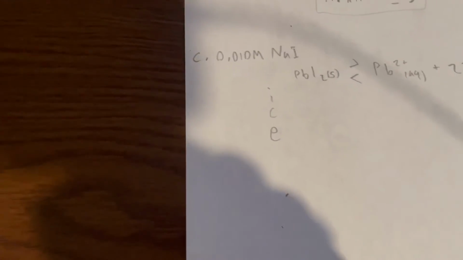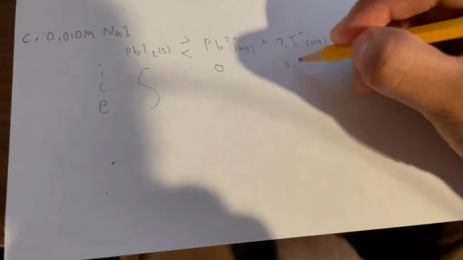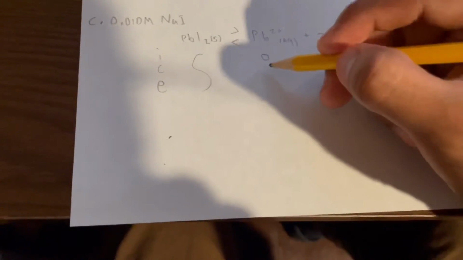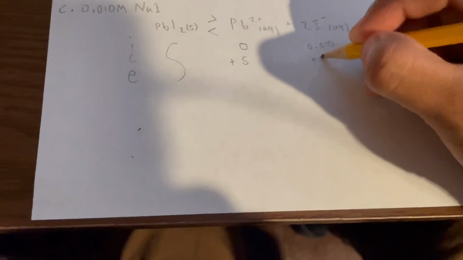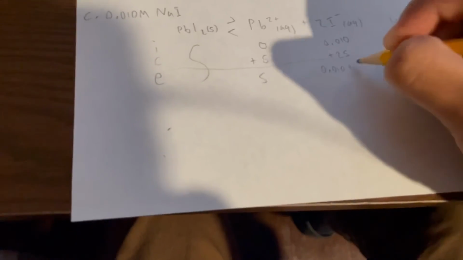All right. So we're going to do the same thing, ICE chart. And since there's iodine present in this little compound over here, we're going to be putting the molarity that was given under the iodine. So again, we don't look at the solid. We only look over here. Since we're going to put it under iodine, we're going to put 0.010 for that one. And then we're going to put plus S over here, and then plus 2S. So now, after this, we're just gonna get our results, and it's gonna be S, and then 0.010 plus 2S.